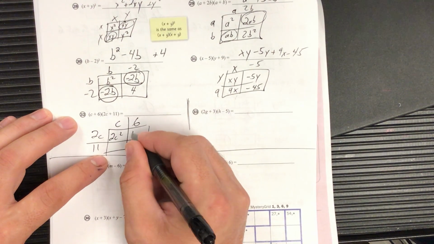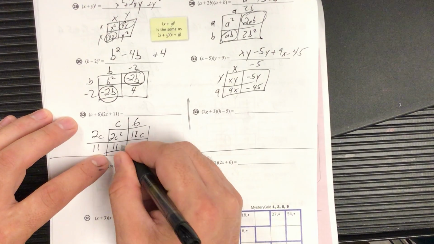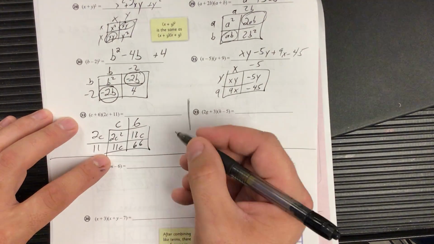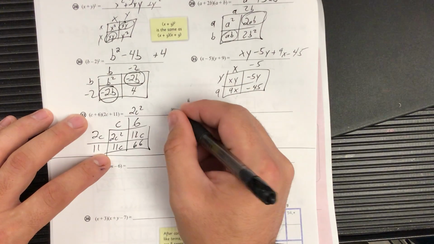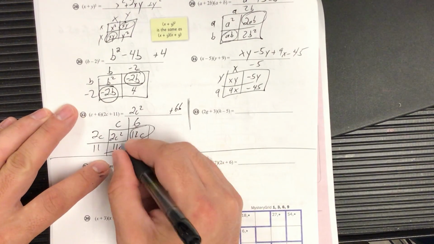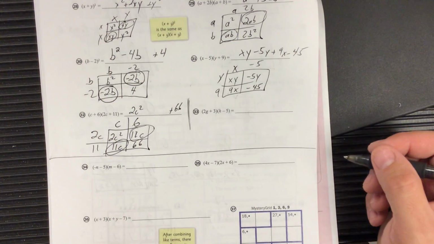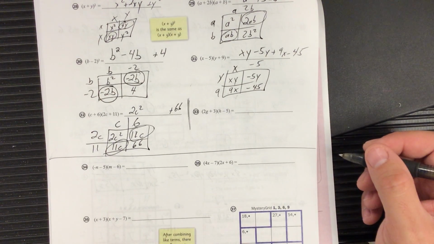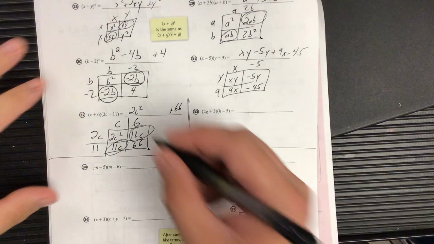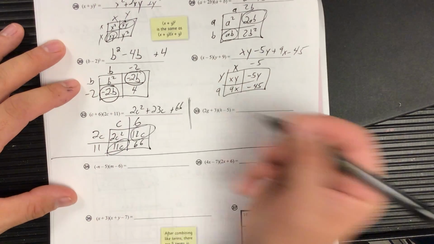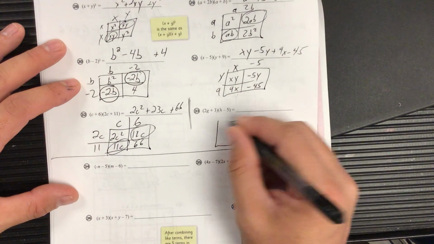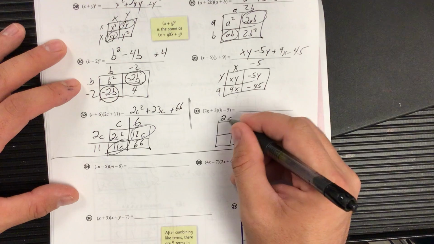Two c squared, 12c, 11c, 66. What's 12c and 11c? 23c. Very good. Two G, 3H.